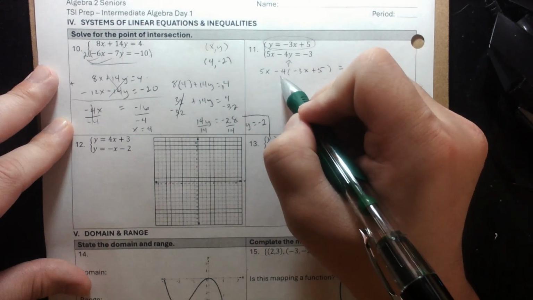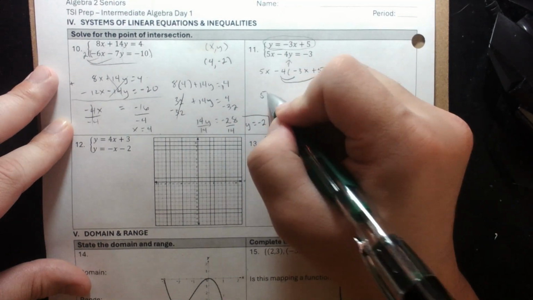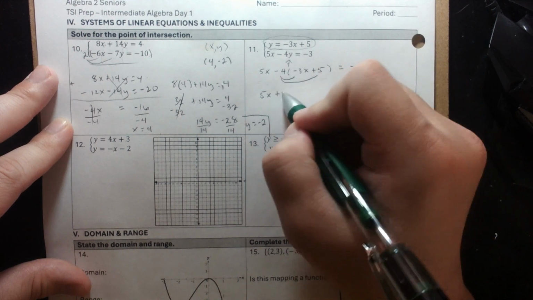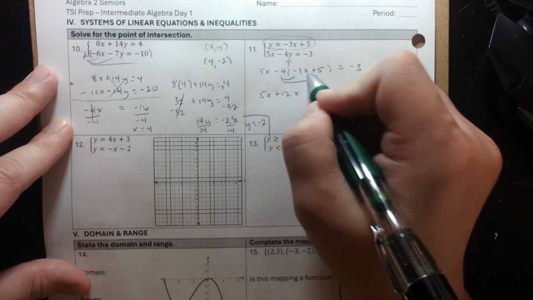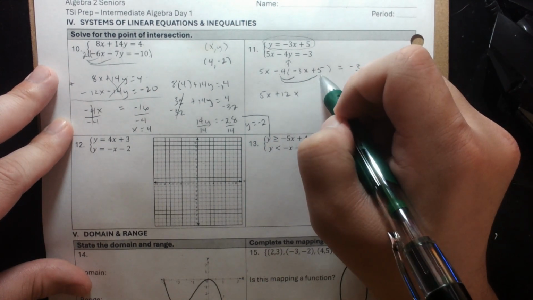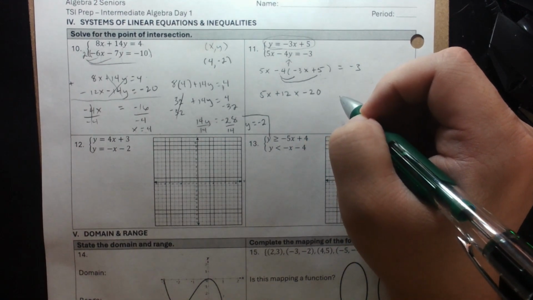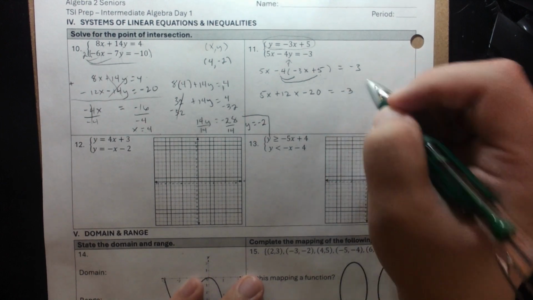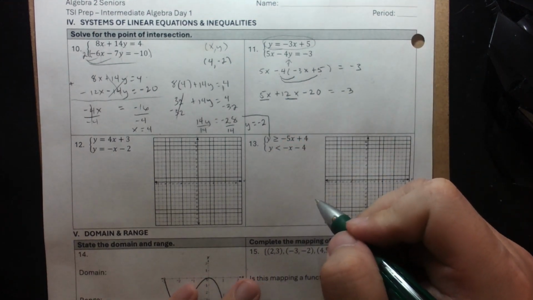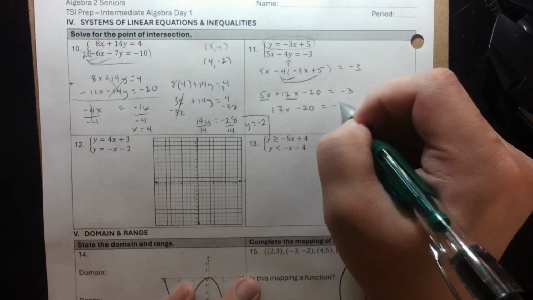And now I can go ahead and distribute the negative 4 to each term. So 5x and negative 4 times negative 3, that's positive 12x. Don't forget the x there. And then now we have this negative 4 times positive 5, which is negative 20 or minus 20, which is equal to negative 3. Notice that we can combine the like terms here. So 5x plus 12x, that's 17x, minus 20 equals negative 3.